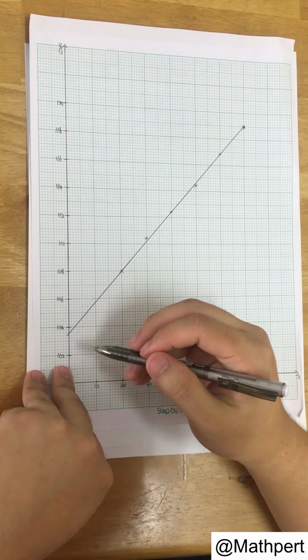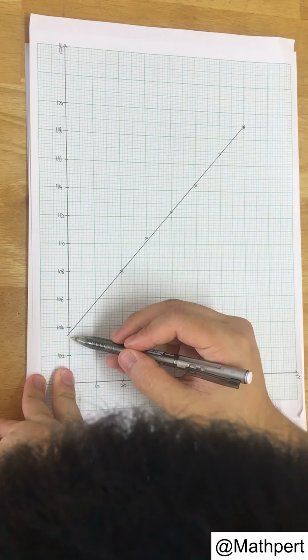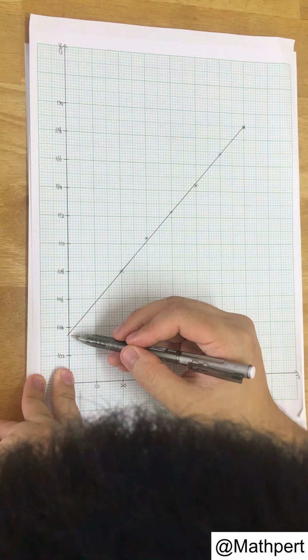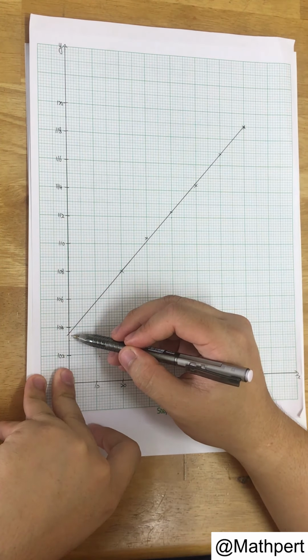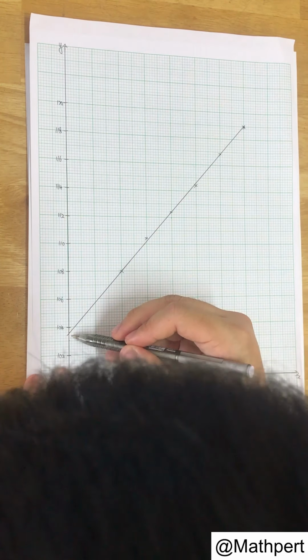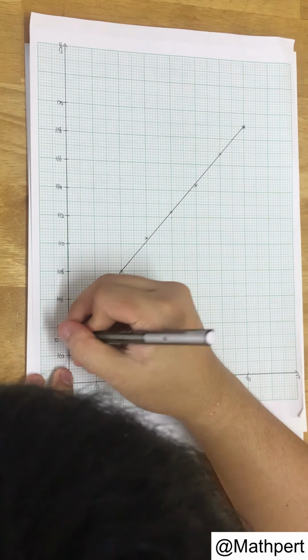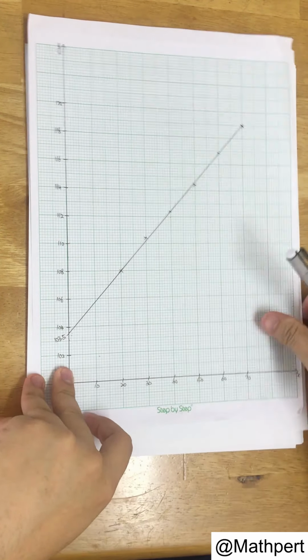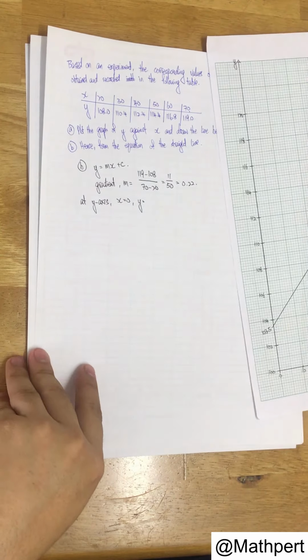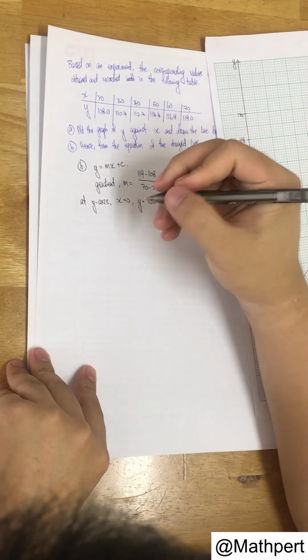The line over here is 103, 103.2, 103.4, and in between 103.4 and 103.6. So it should be 103.5. So y equals 103.5.